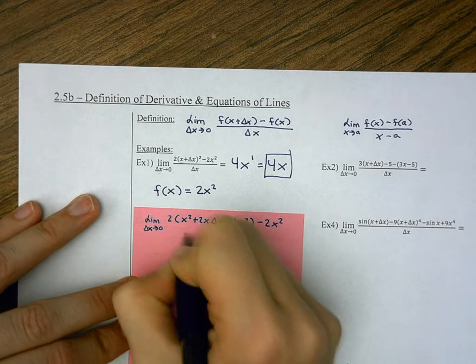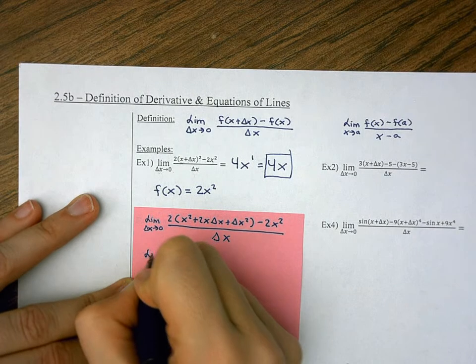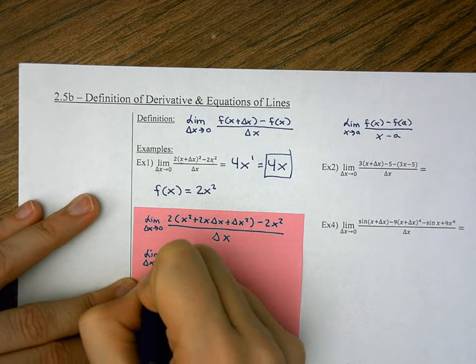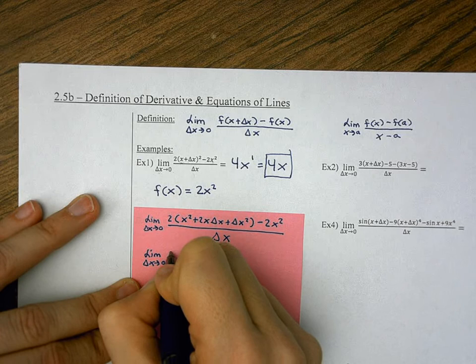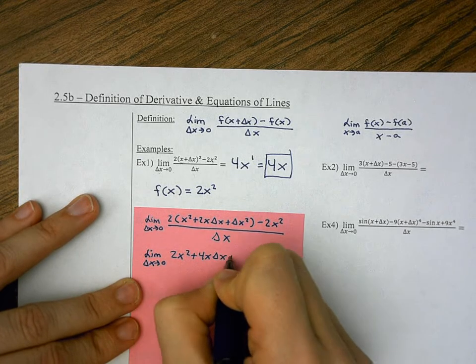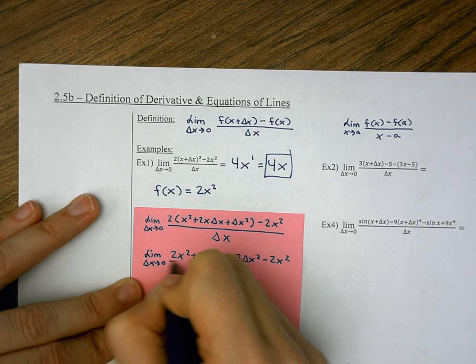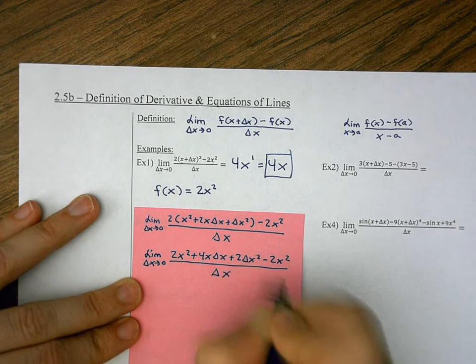And then maybe distributing the 2 in. So we'd have 2x squared plus 4x delta x plus 2 delta x squared minus 2x squared all over delta x. Okay?